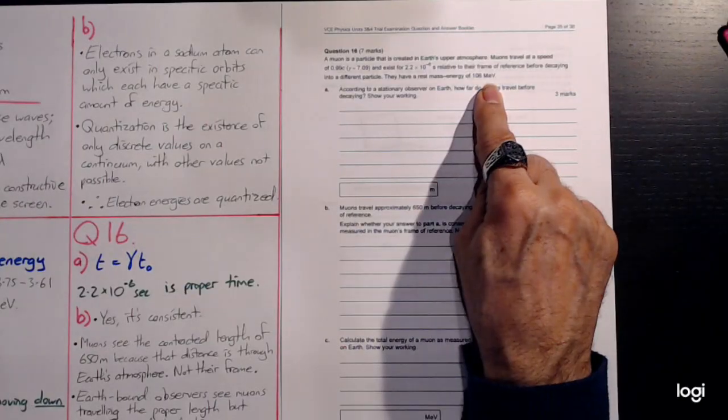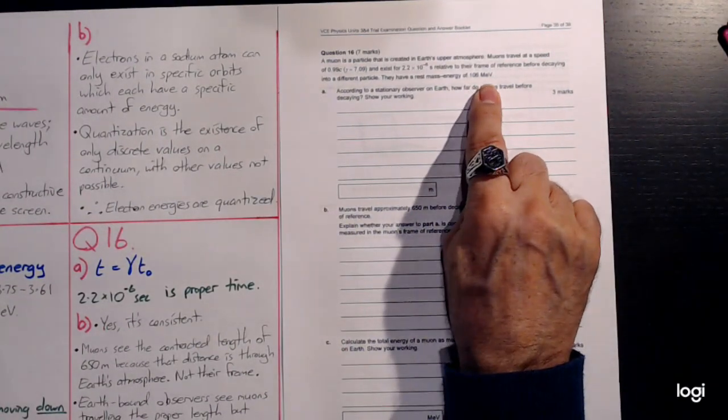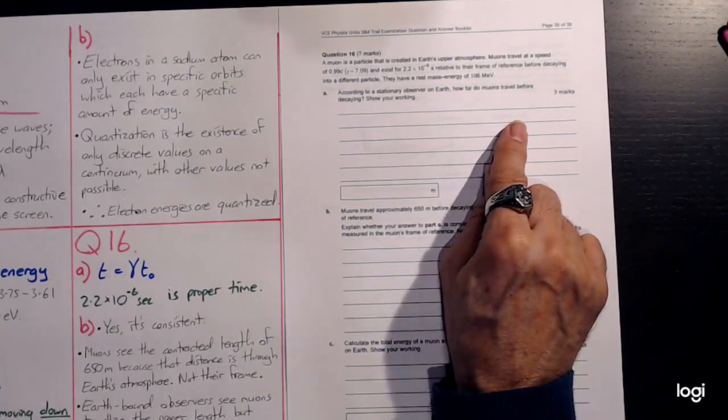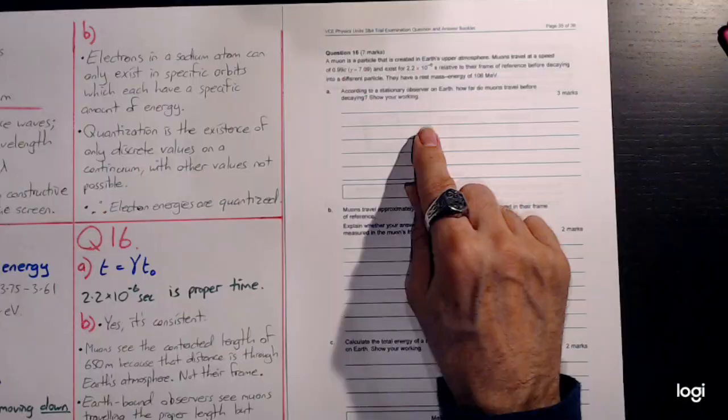That means E equals mc squared. mc squared is that. Right? According to a stationary observer on Earth, how far do the muons travel before decaying? Show your working. This is it.